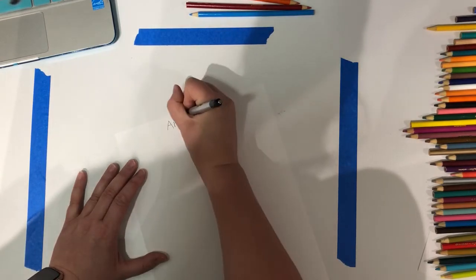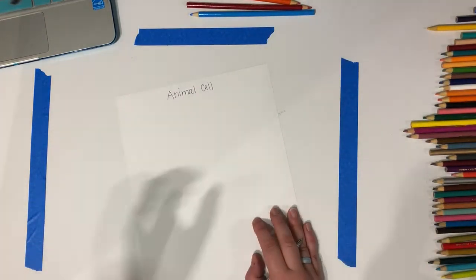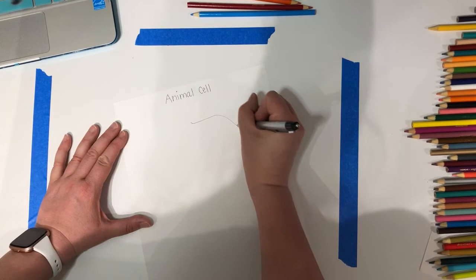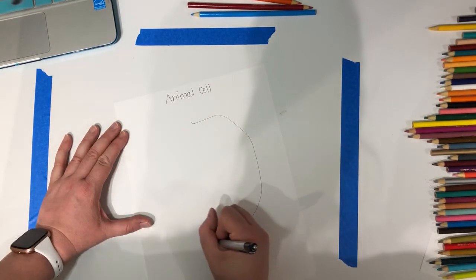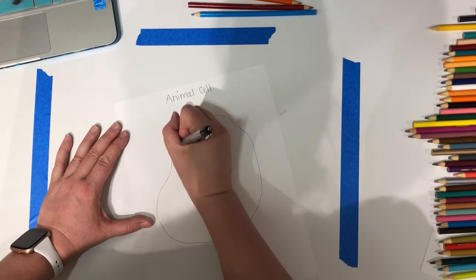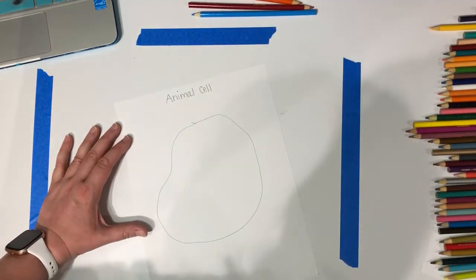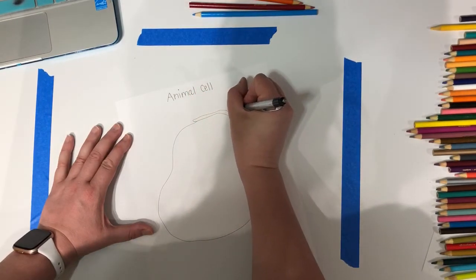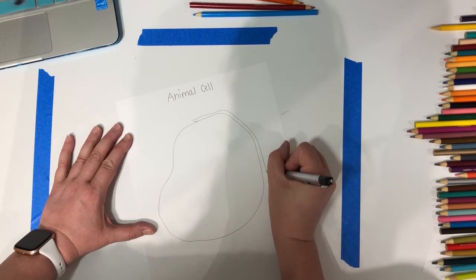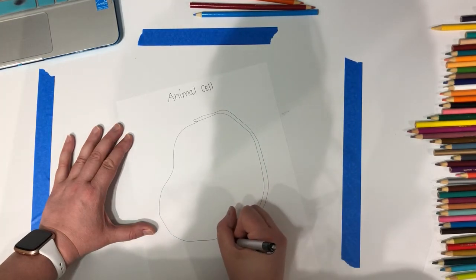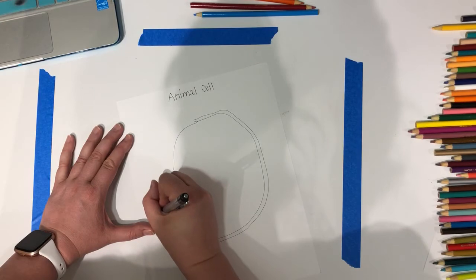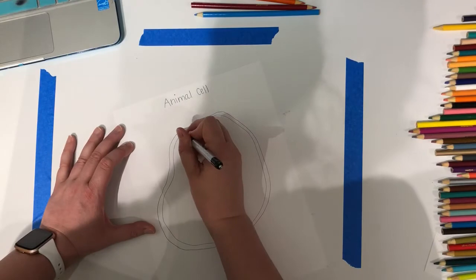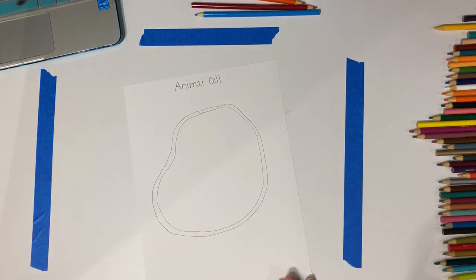Let's go ahead and label that. And then animal cells tend to have a little bit more of a rounded structure. So we're going to start with just sort of a rounded shape. And we're going to give it a little bit of a border so that we can have a cell membrane. So we're just freehanding this. It's not going to be perfect, but this way everybody will at least have a diagram.